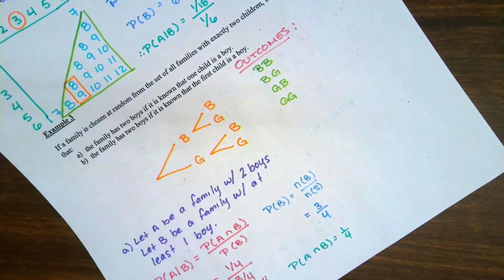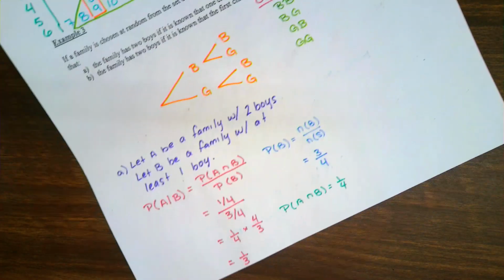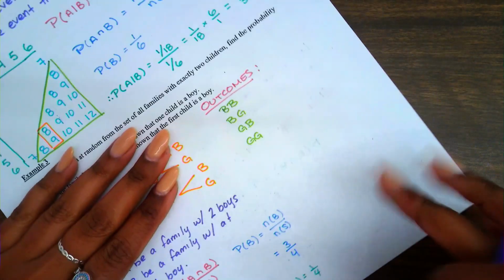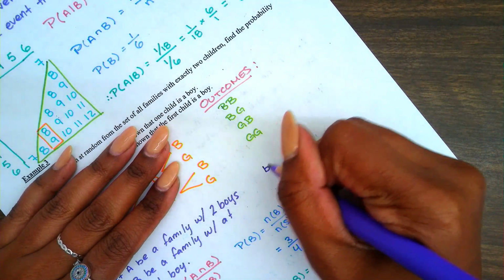Now we can do B. So in other words, there's a 1 in 3 chance that if you know that one of the 2 children is a boy, the probability that the other child will also be a boy is 1/3. So then we'll jump to B.